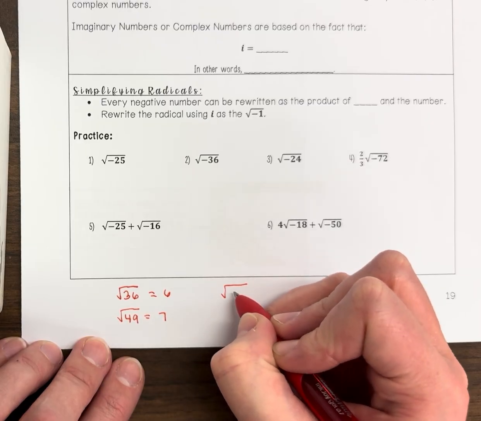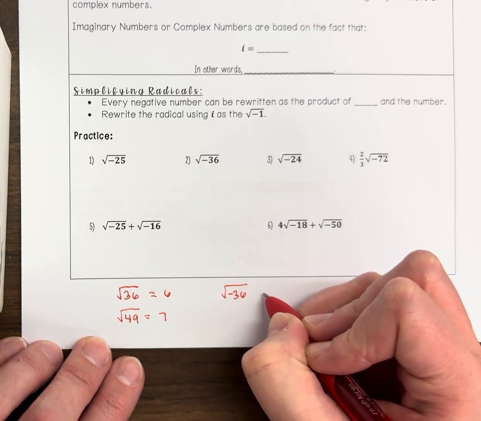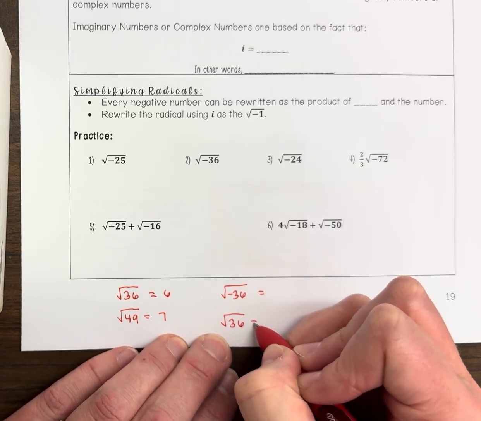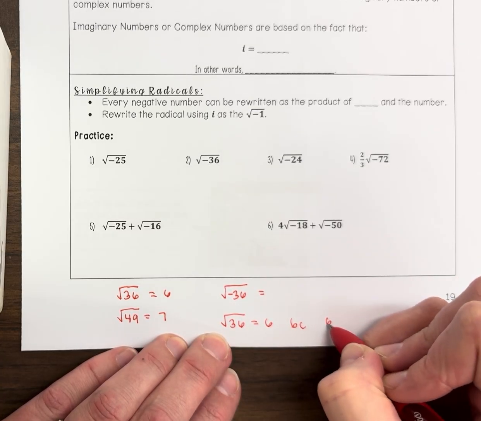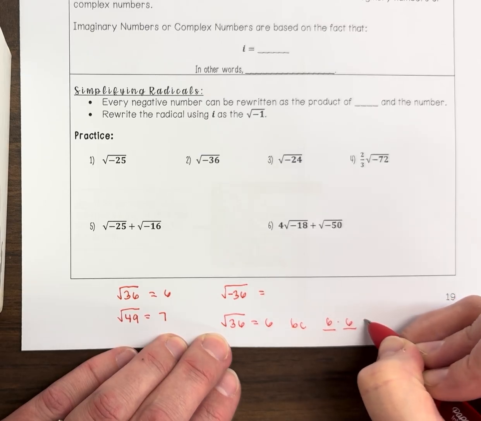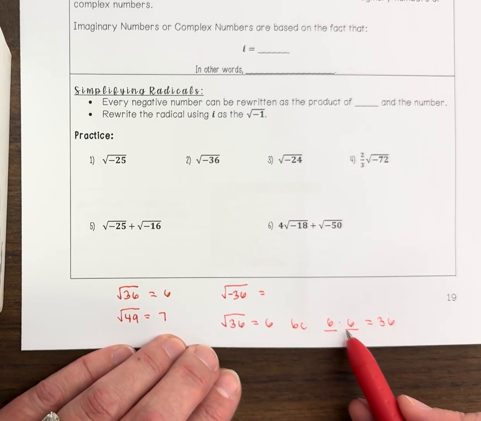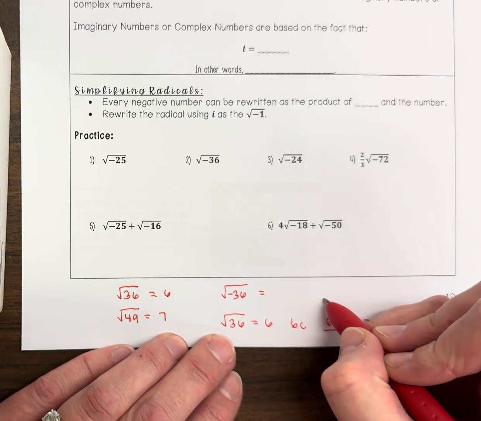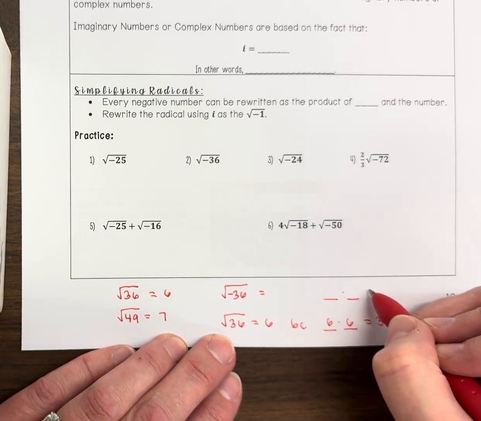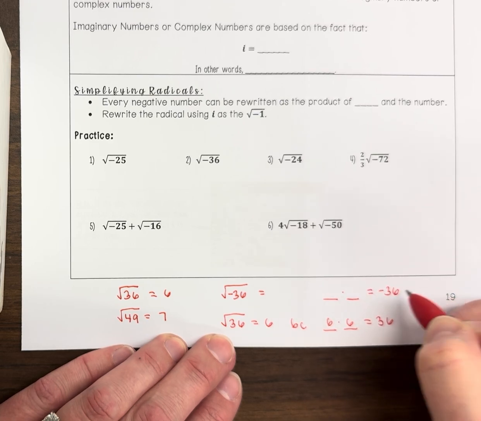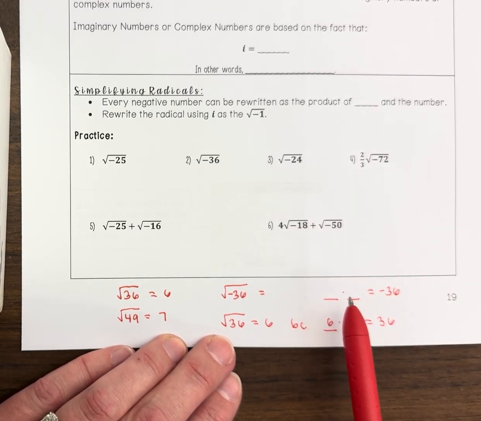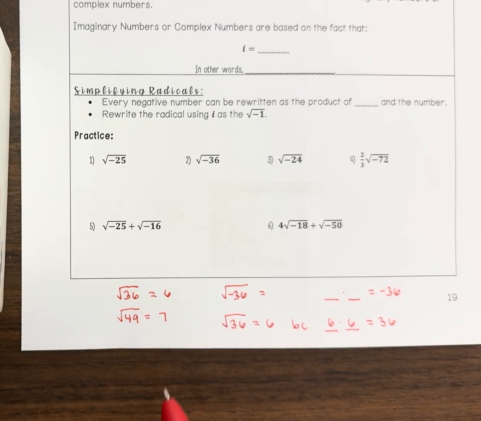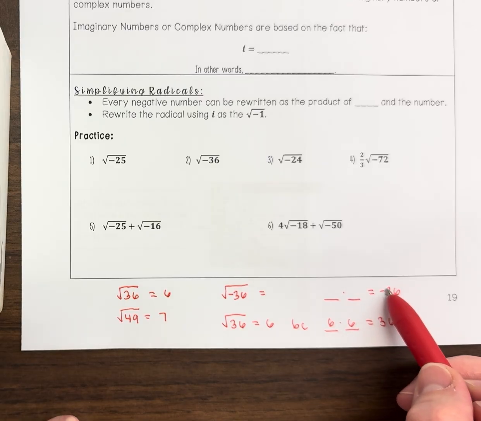Now, what happens if you try to do the square root of negative 36? Basically, the square root of 36 equals 6 because 6 times 6 equals 36. Those two numbers have to be the same. But if you have the square root of negative 36, that would be like saying something times itself equals negative 36. But remember, these two things have to be exactly the same, like 6 and 6, or 7 and 7 for 49. What's the problem with having a negative?